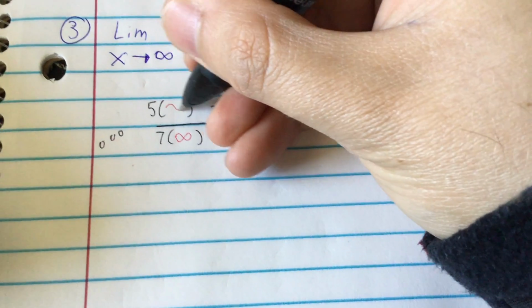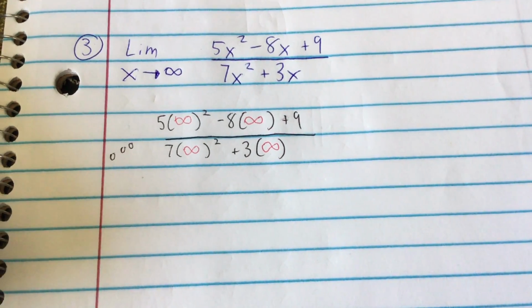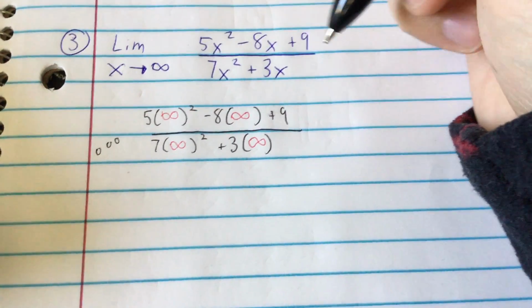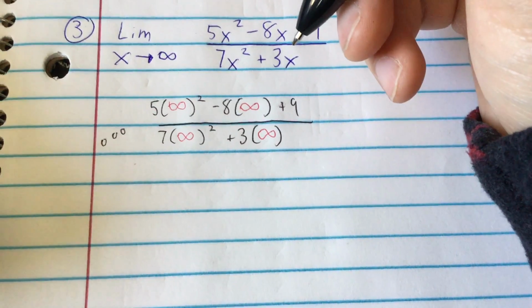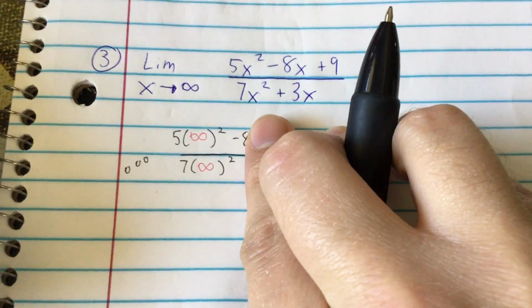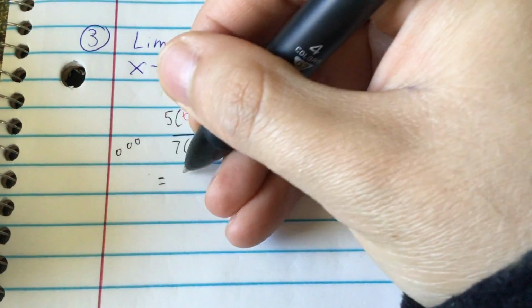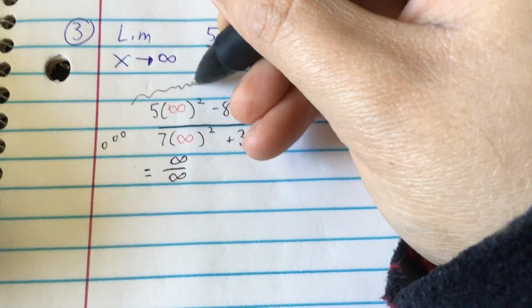So now I got to compare 5 infinity squared minus 8 times infinity plus 9 over 7 infinity squared plus 3 infinity. I'm just going to pay attention to the leading coefficients if that's okay with you. In other words, I get infinity over infinity, and I have no idea what that means because that's an indeterminate form.